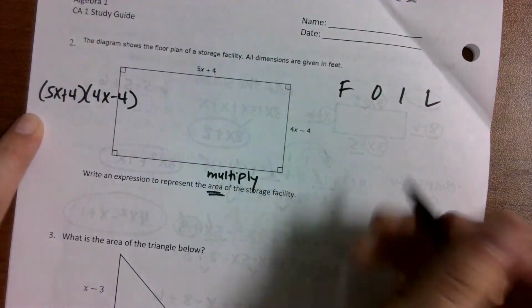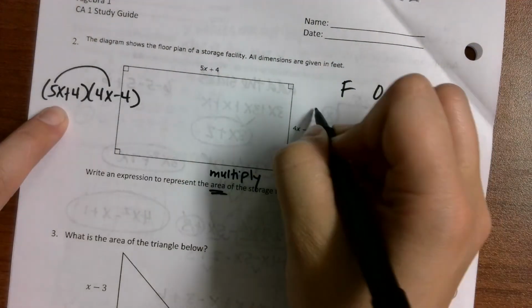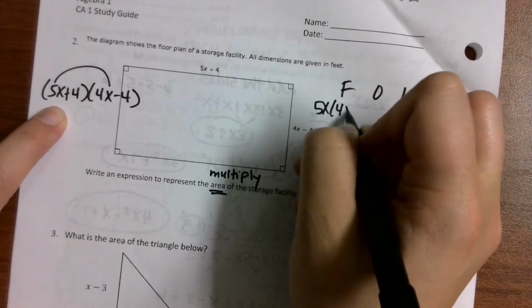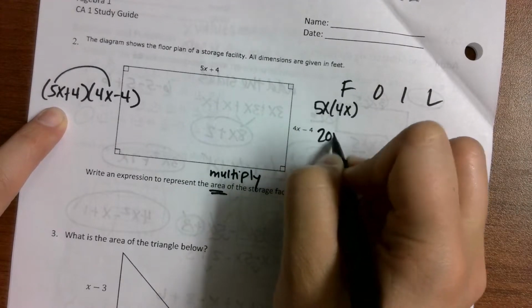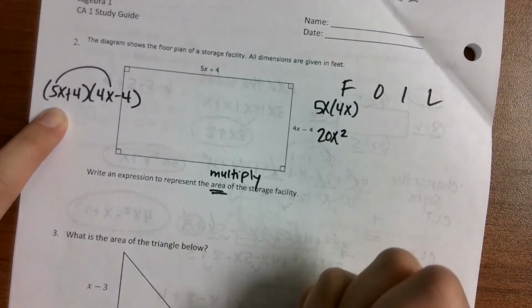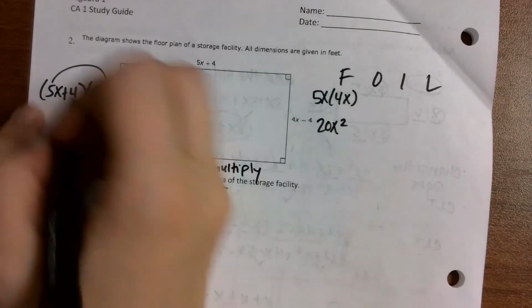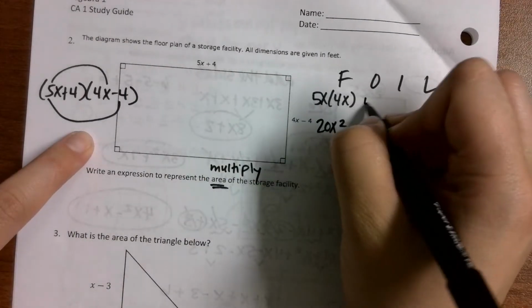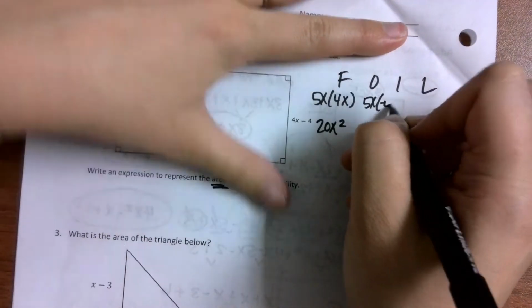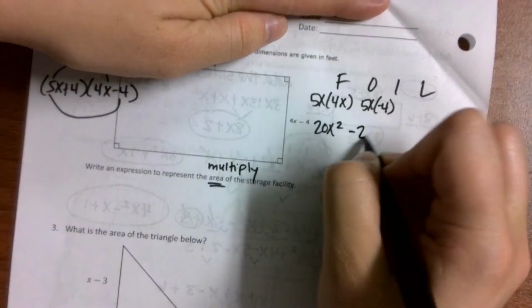F stands for first. My first terms are 5x and 4x, which gives me 20x squared. You multiply your coefficients, and x times x is x squared. O stands for outside. 5x and negative 4, which gives me negative 20x.